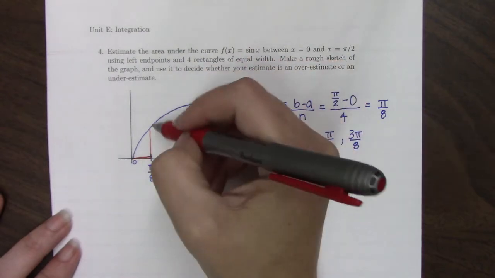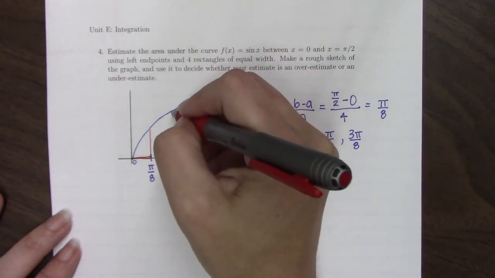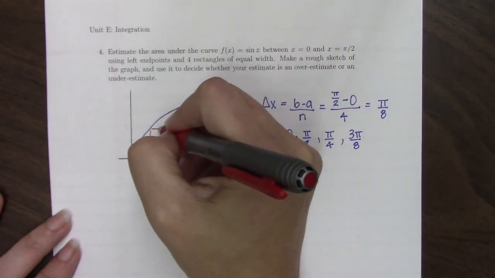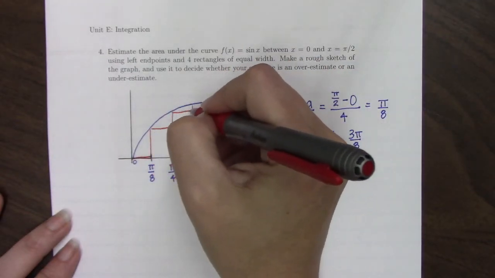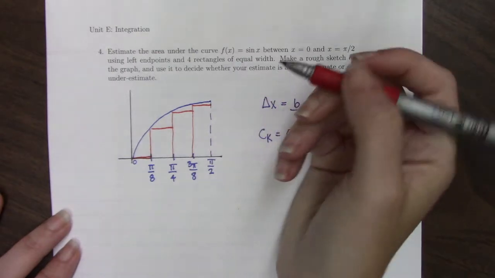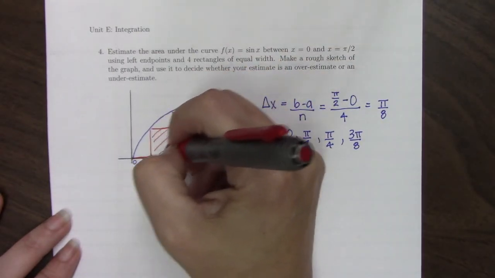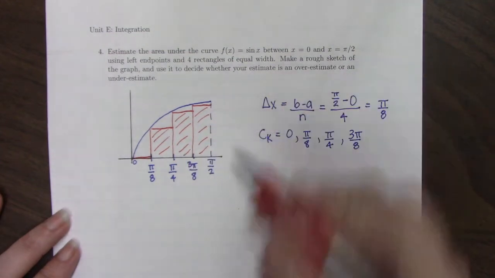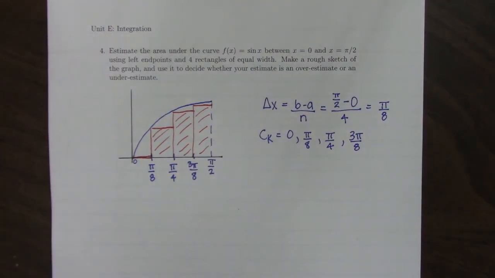For the second rectangle, this is going to be our height. For the third, and for the fourth. So we draw across, and draw across. So this is the desired area that we want. And I can already see from my picture that I'm going to get an underestimate because there's gaps between the rectangles and the function.